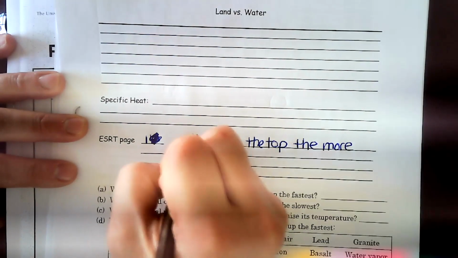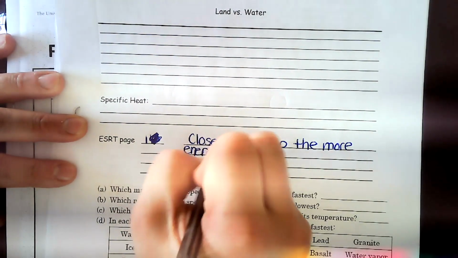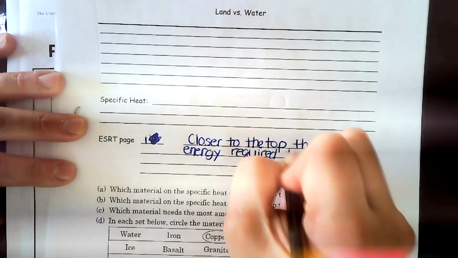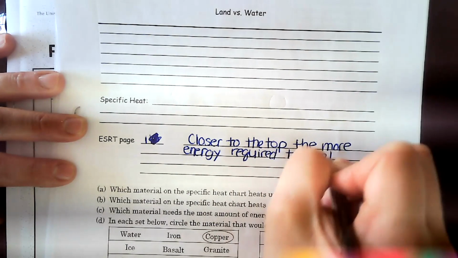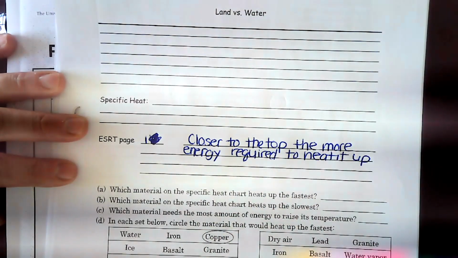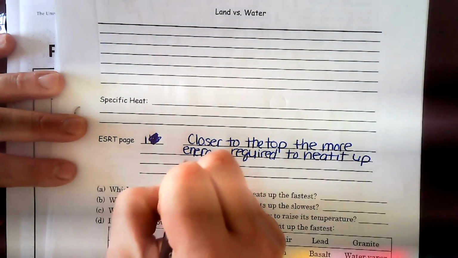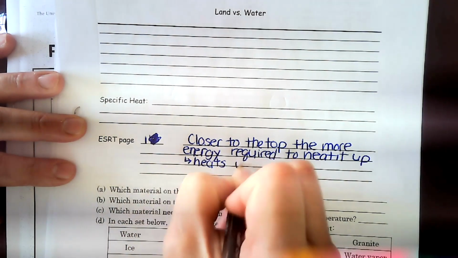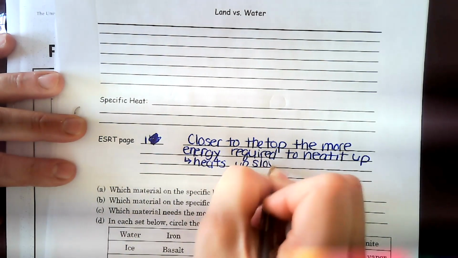Closer to the top, the more energy required to heat it up. And again, if it takes more energy to heat it up, does it heat up fast or slow? So add that, heats up slower.